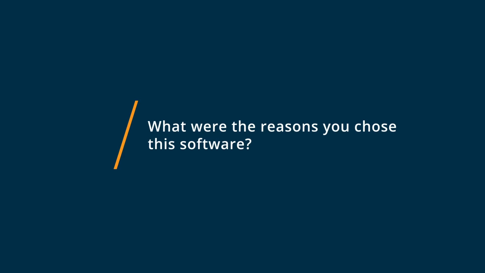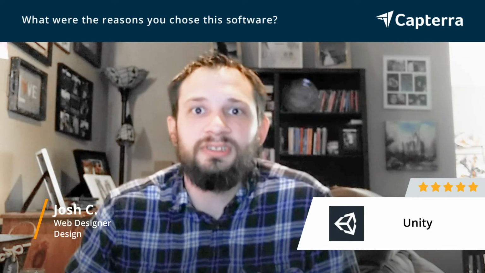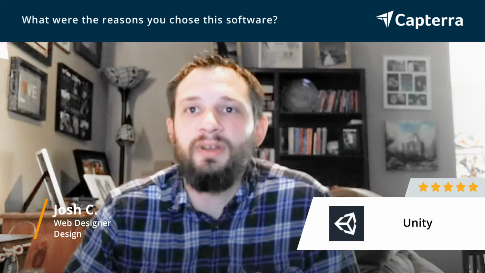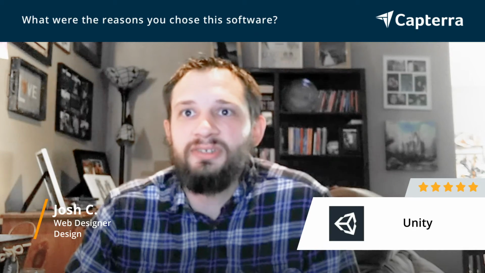Some of the main reasons I chose Unity, especially to start, is because of its free plan that lets you kind of make whatever you want, use all its features until you actually make something you're selling, and then you would start paying. So that was a huge reason why I went with Unity. But the other reason is that the community is so amazing.